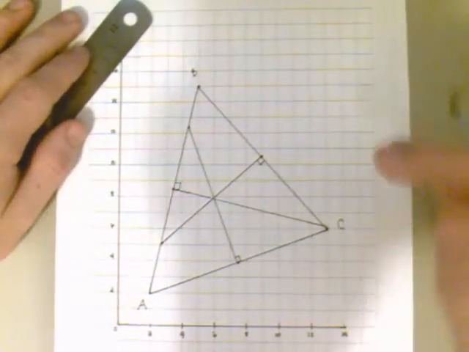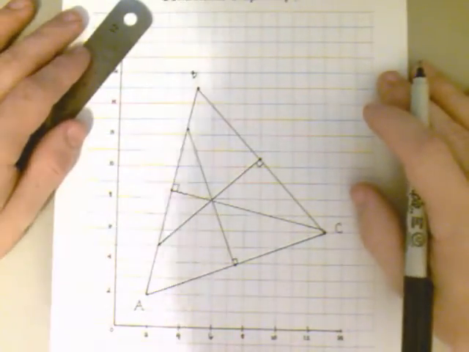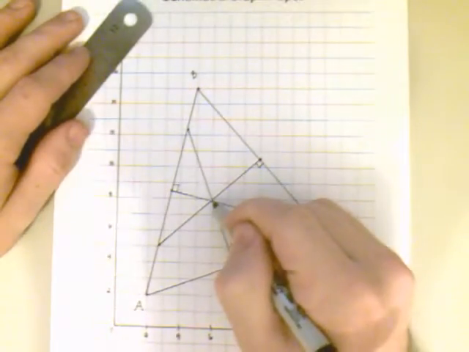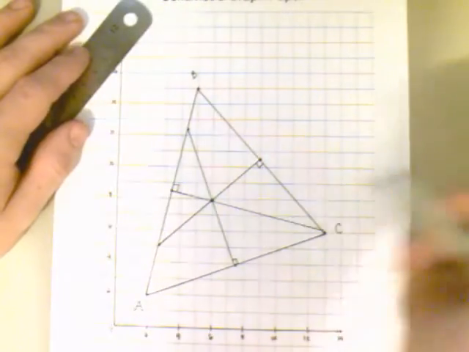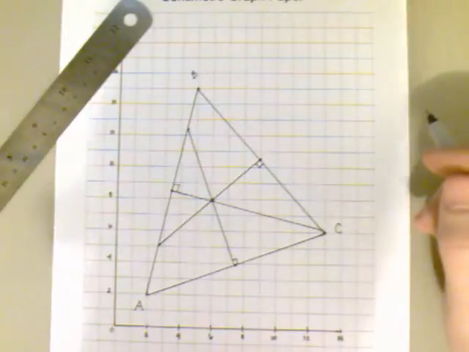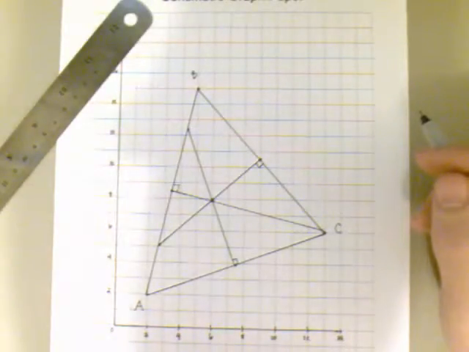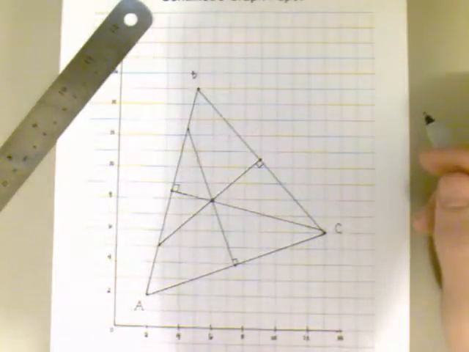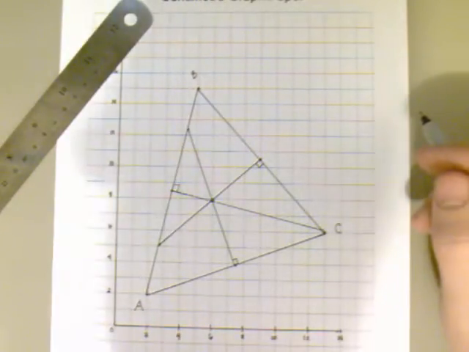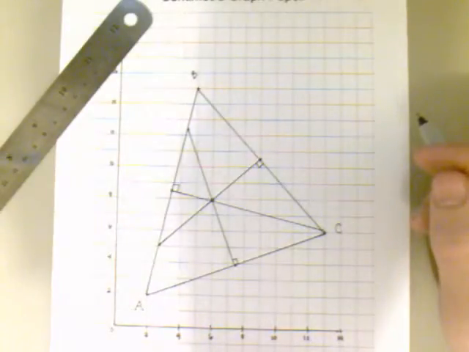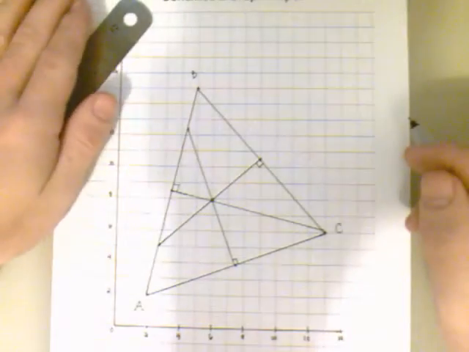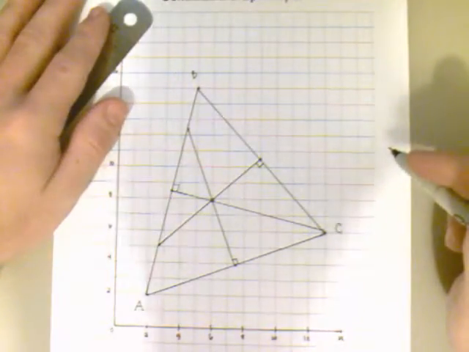Okay, so you should have your three perpendicular bisectors drawn in, and if you've drawn it correctly, they should all meet in a nice spot, or at least close to a nice spot, somewhere inside your triangle. Can anybody remember what that point is called? The point where all three perpendicular bisectors intersect is what we call the circumcenter. Go ahead and label that point as point D.